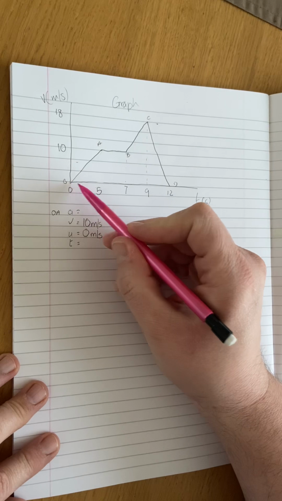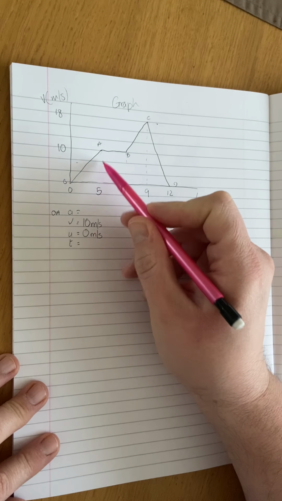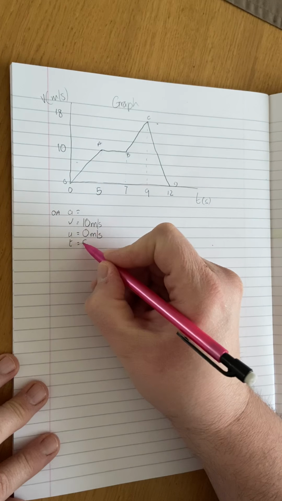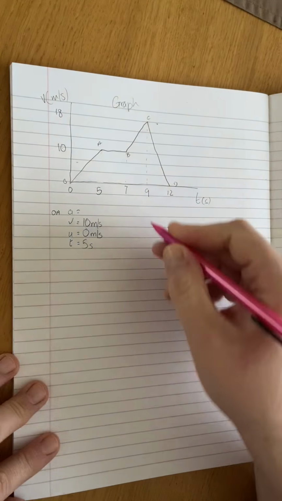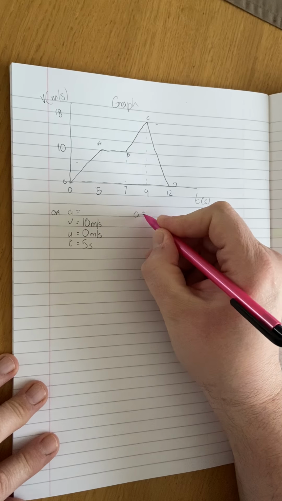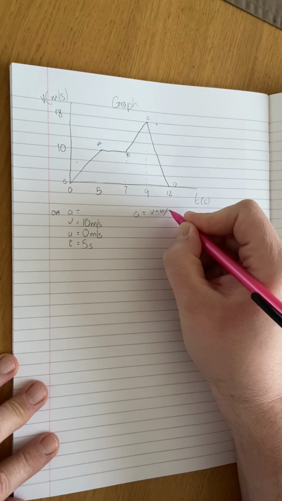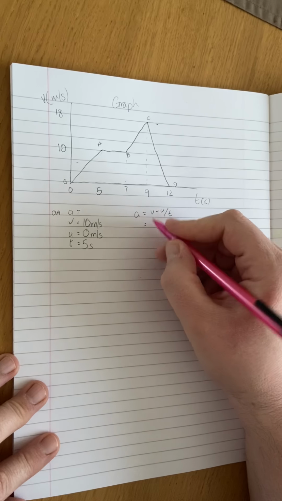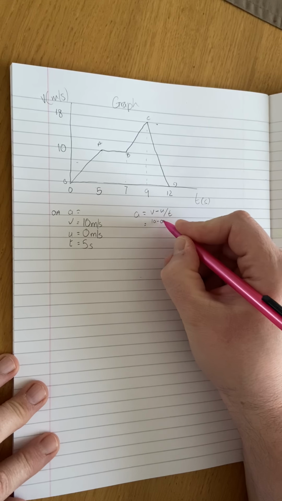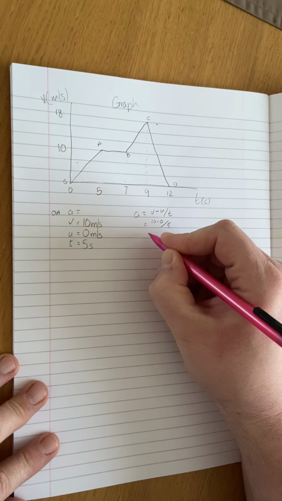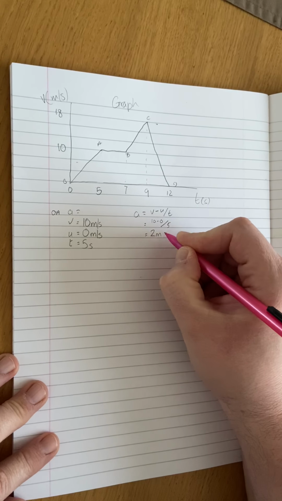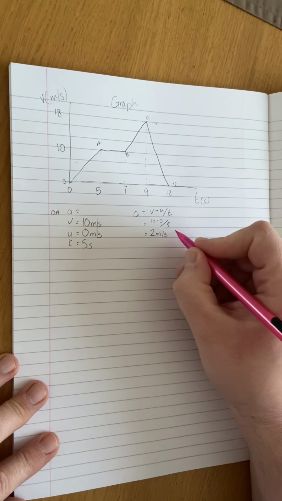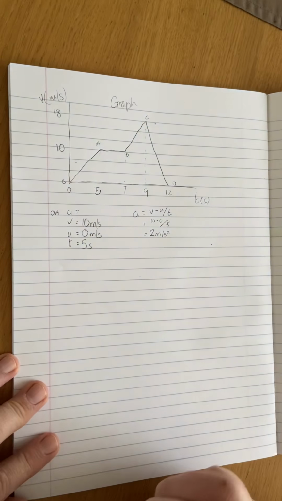And how long did that take me? I look along the bottom and I see that it's 5 seconds. So then all I do is A equals V take U over T, which is nice and simple. 10 take away 0 all over 5, which gives me 2 meters per second squared, because it's an acceleration.